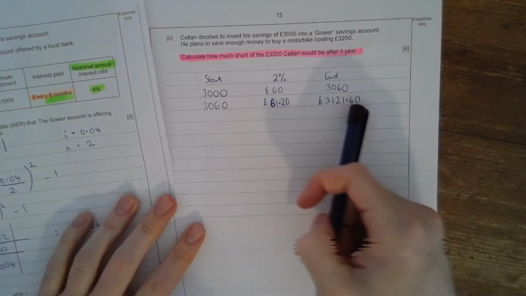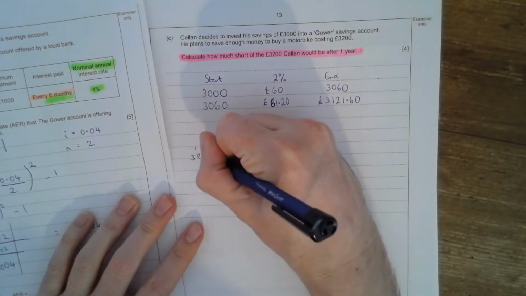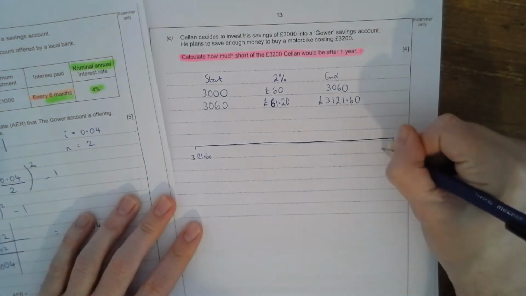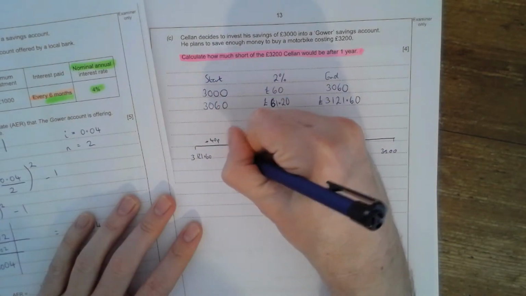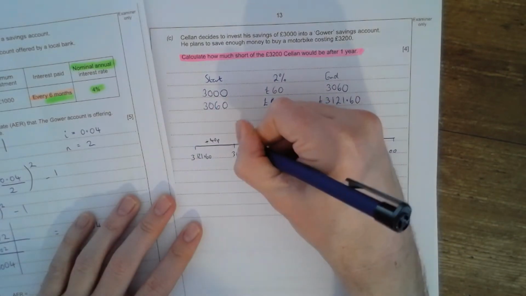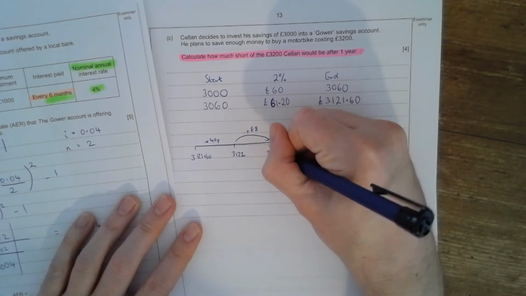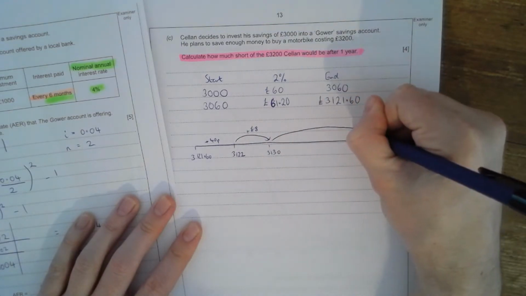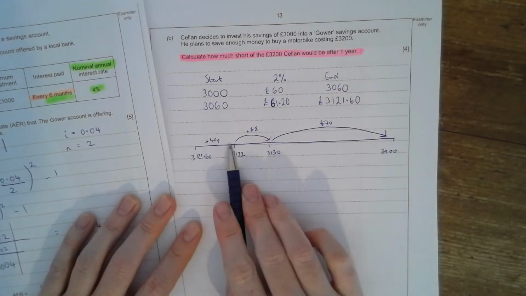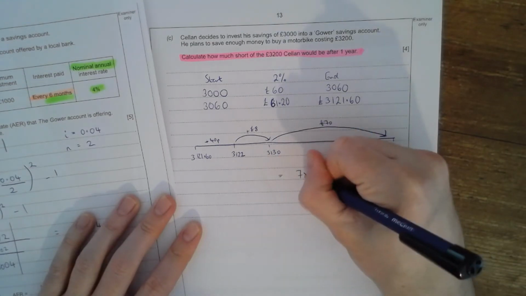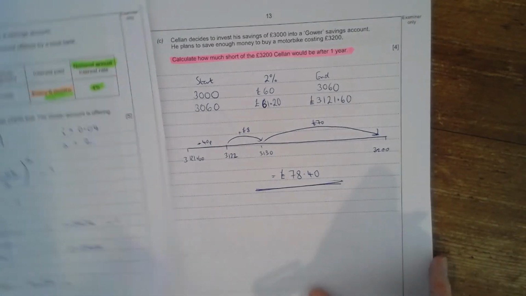Now, as always with the numeracy paper, it says calculate how much short of the 3,200. Now, I don't really want to put that into column addition, so what I would do is say £3,121.60 journey until 3,200. Well, first of all, let's add 40p. That would take me to 3,122. And then I'm going to add £8, which would take me to 3,130. And then to get there, I would add £70. So £70 plus £8 plus 40p will give me £78.40 short. Maybe slightly easier than actually doing column addition there.